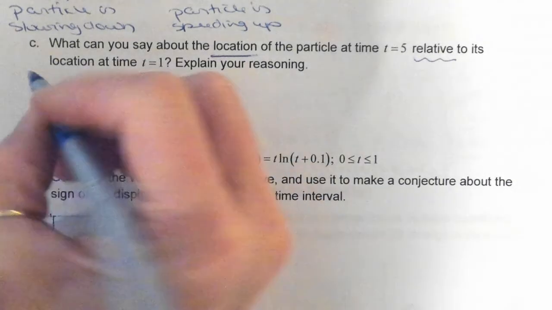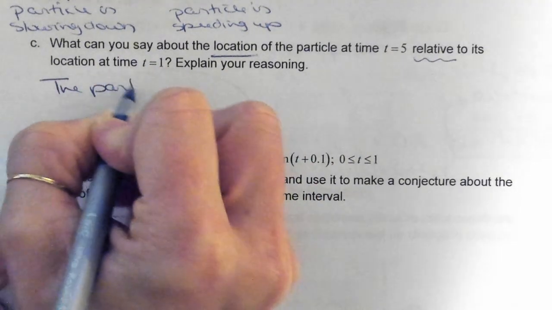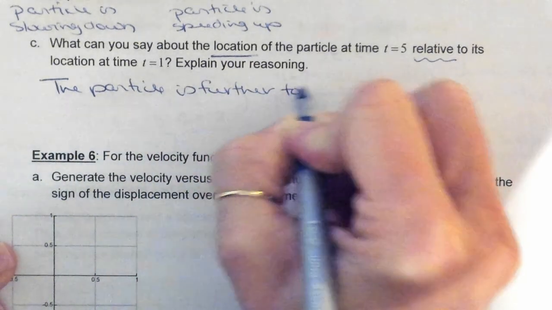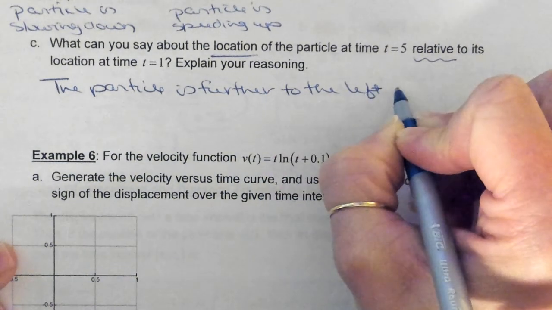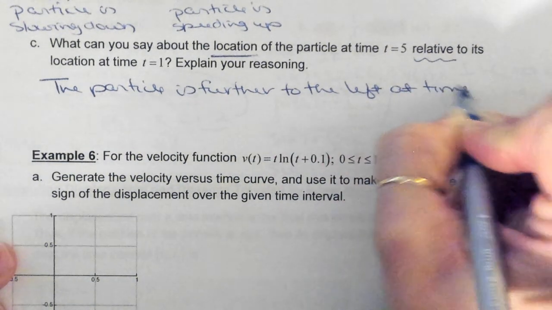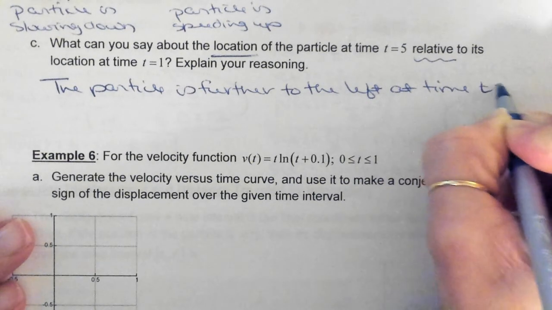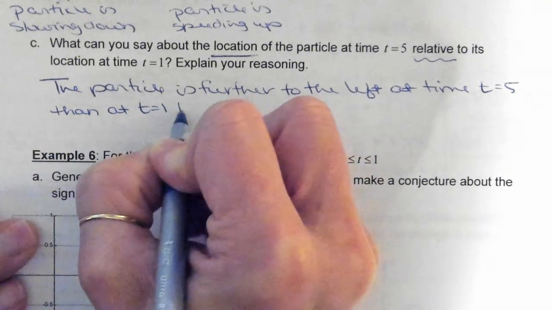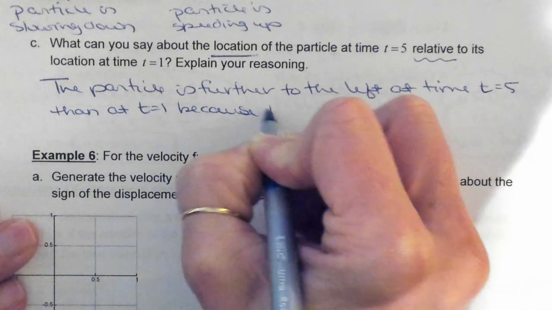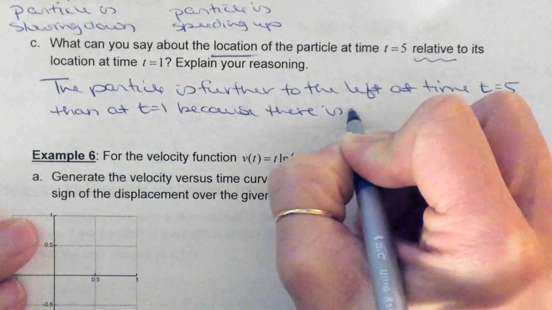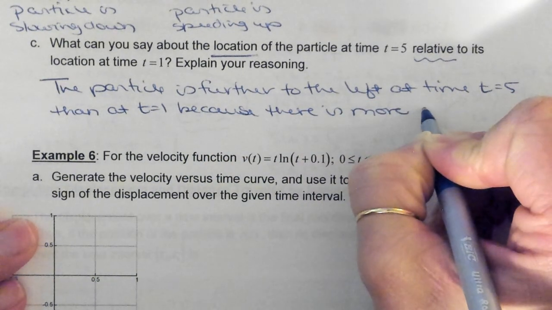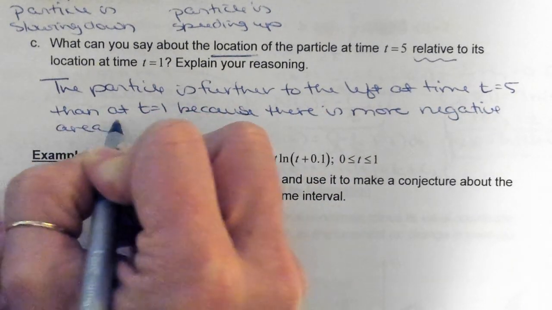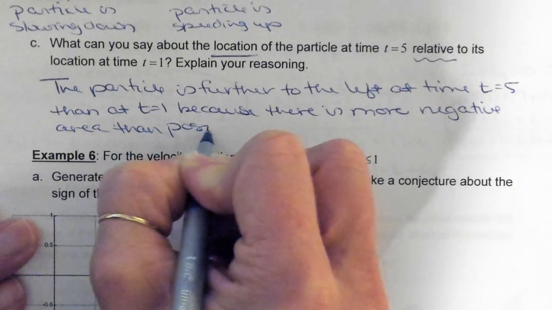So what you would say is the particle is further to the left at time 5, or you could say t equals 5, than at time 1, because there is more negative area than positive. That's your justification.